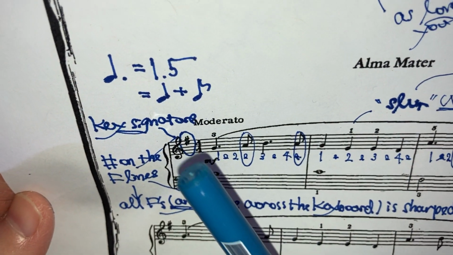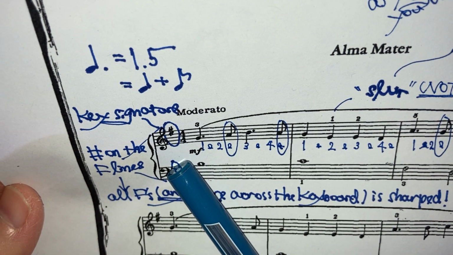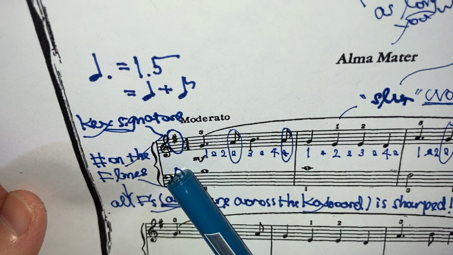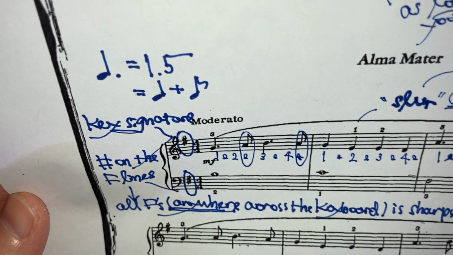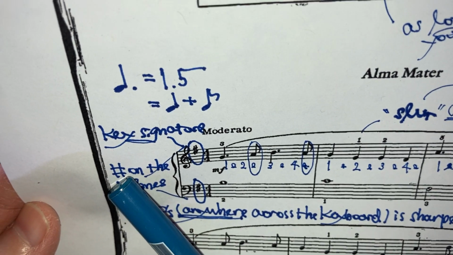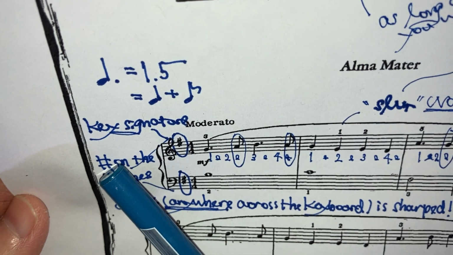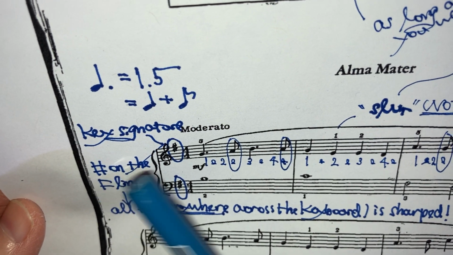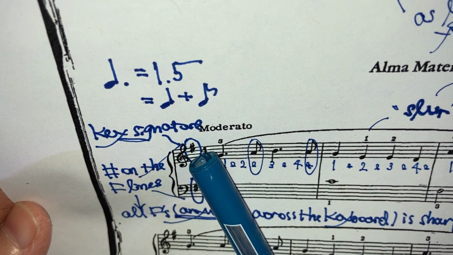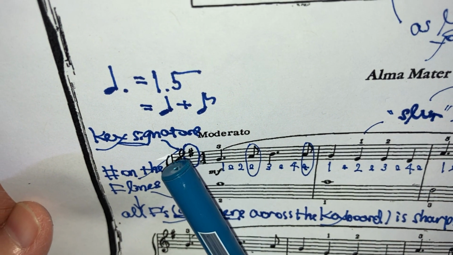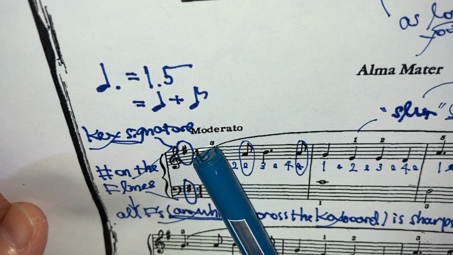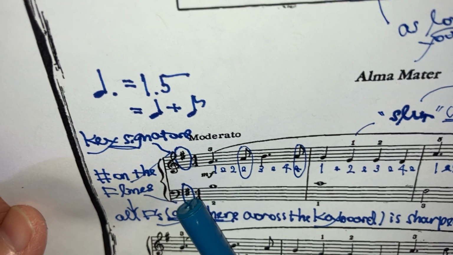At this point, you have to look at this sharp very carefully to see where exactly it's located. If you look very closely, do you see the square part of the sharp? It's a pound sign basically, but try to look at the square part of the sharp sign and you will see that it's on the top line for the treble clef.